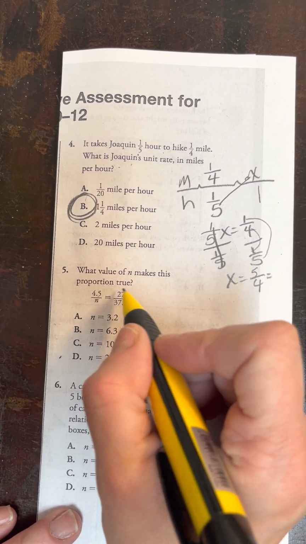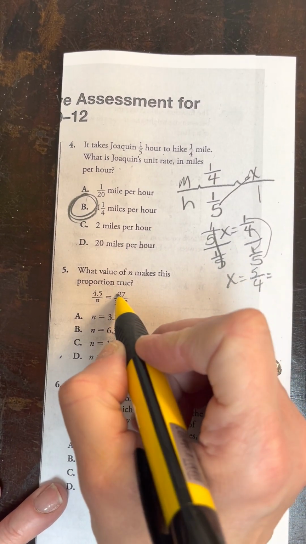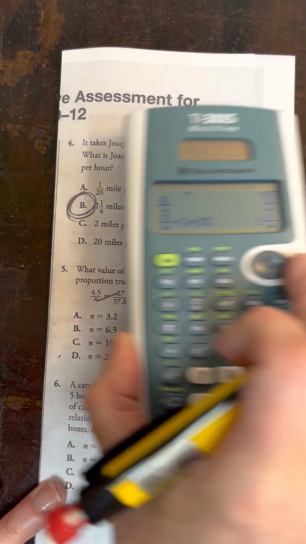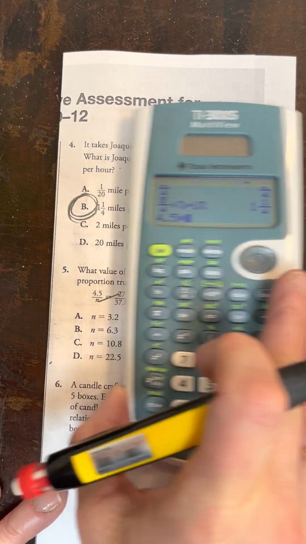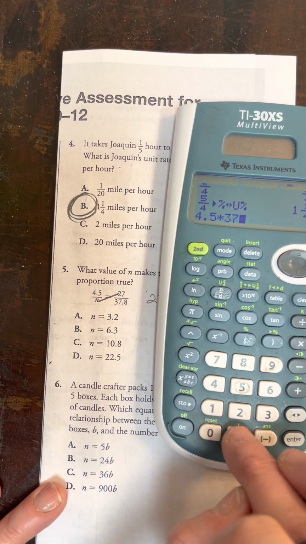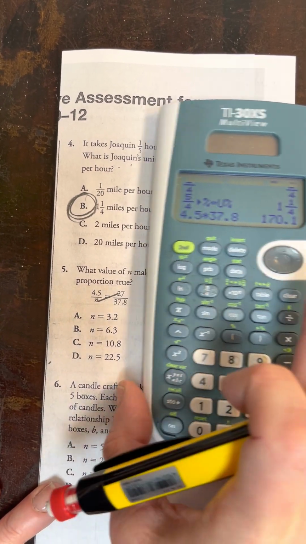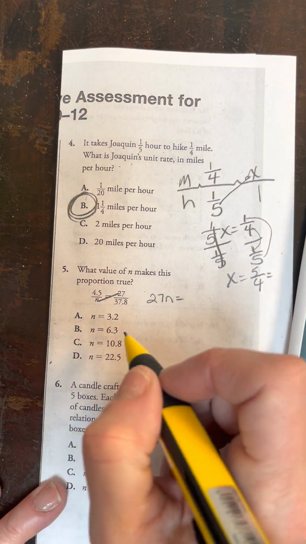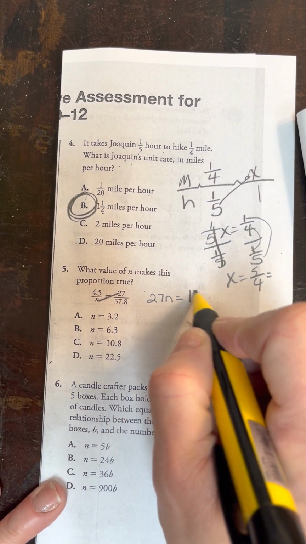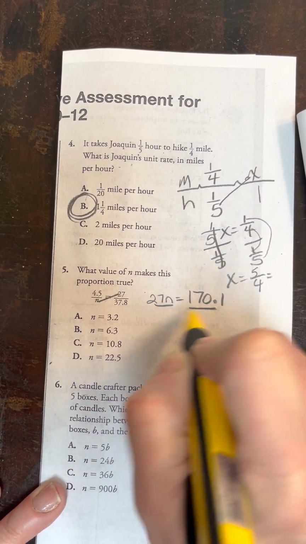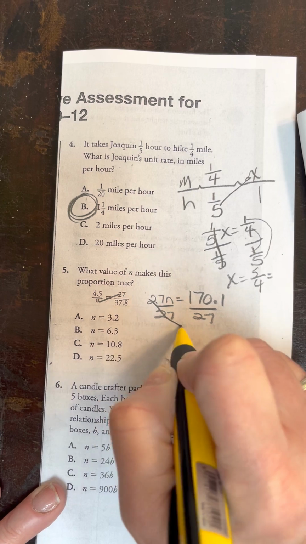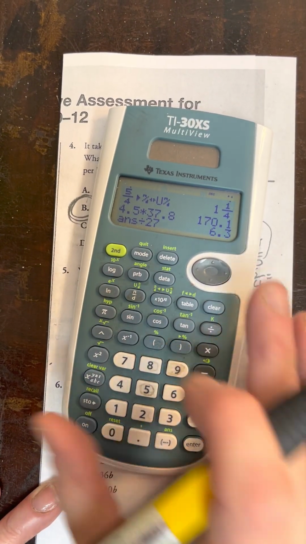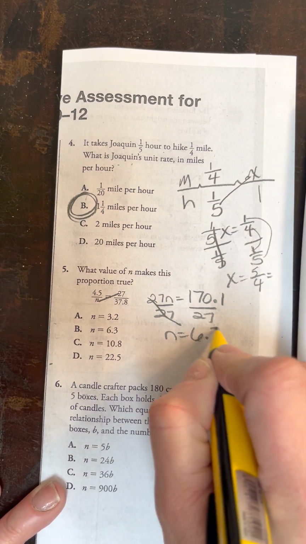What value makes n make the proportion true? Well, we're just going to solve. 27n equals 4.5 times 37.8. And we get 170.1. Divide both sides by 27. So we're going to divide that by 27. We get 6.3.